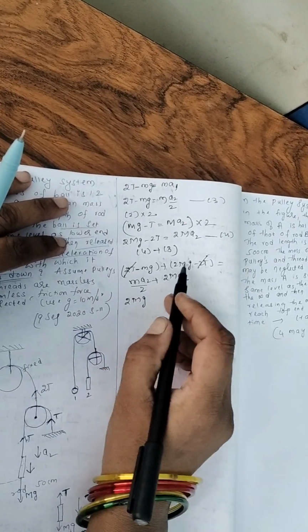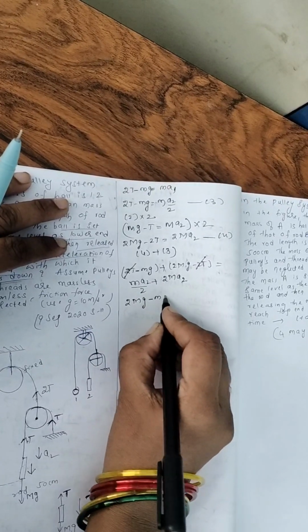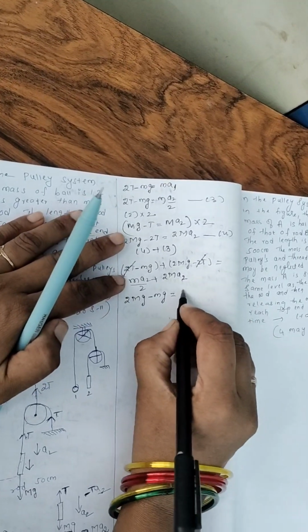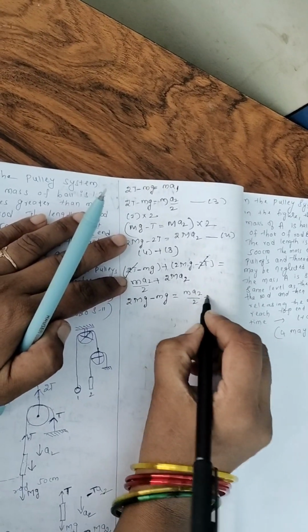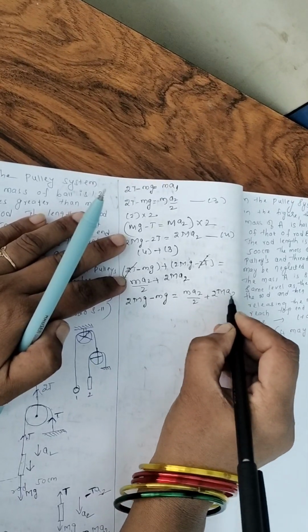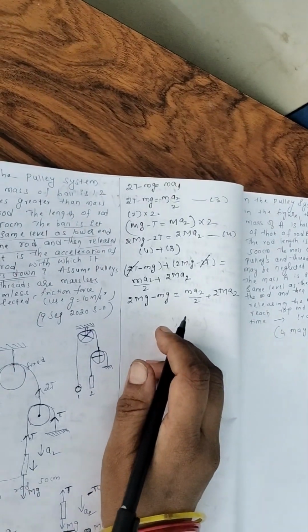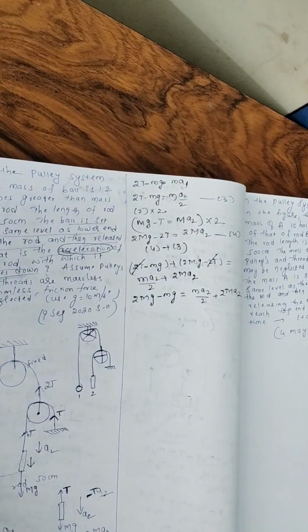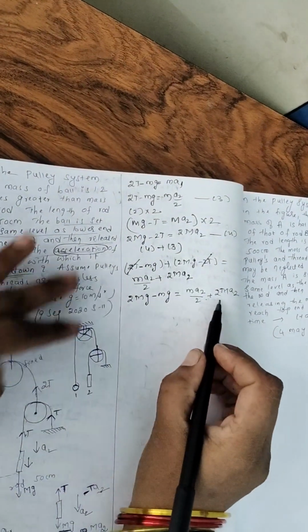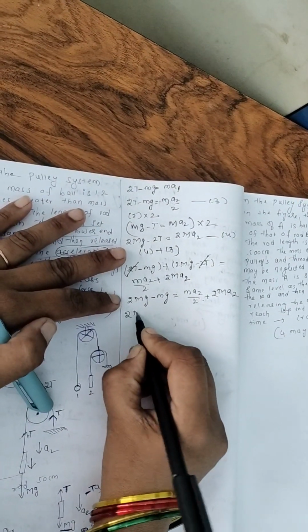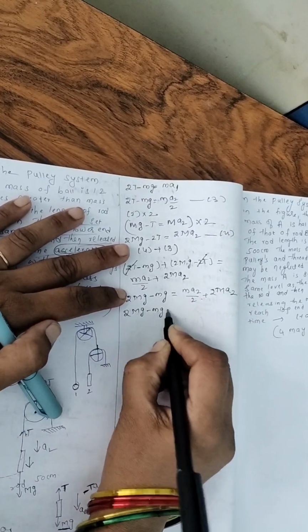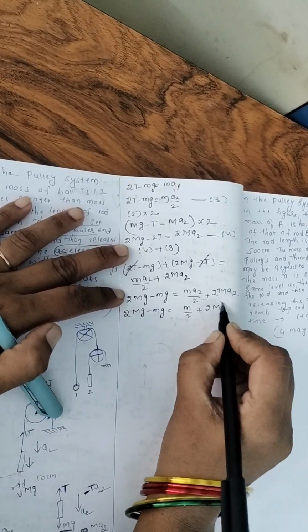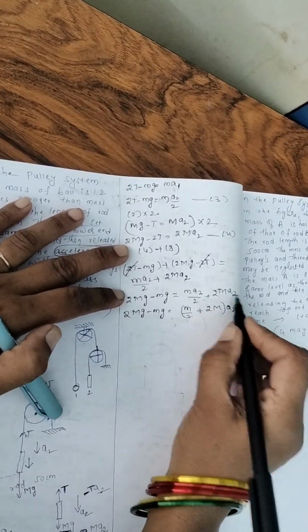First I am writing the positive term, 2Mg minus small mg is equal to m A2 by 2 plus 2 capital M A2. In the question, he asked for acceleration, so let us write this in terms of acceleration: 2Mg minus mg is equal to m by 2 plus 2M into A2, A2 common.